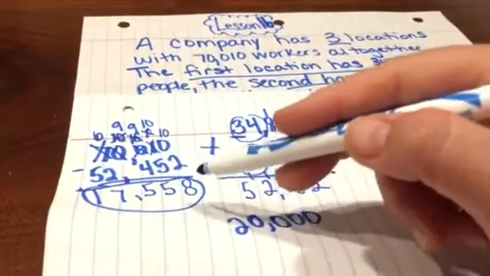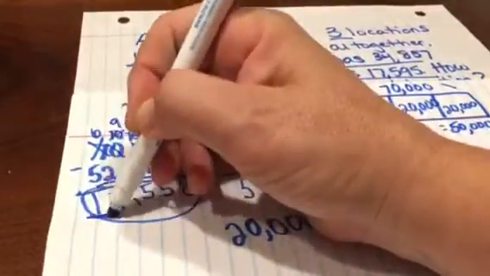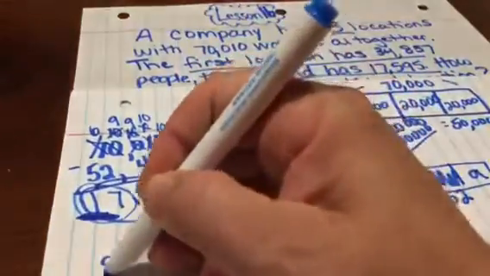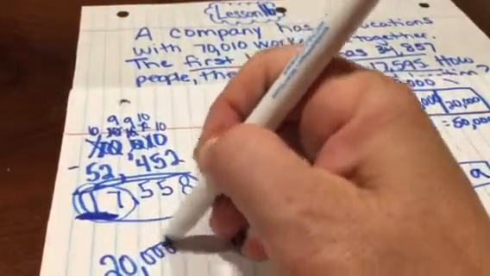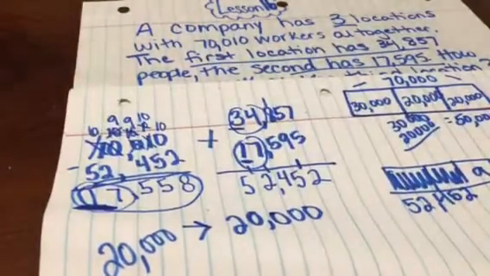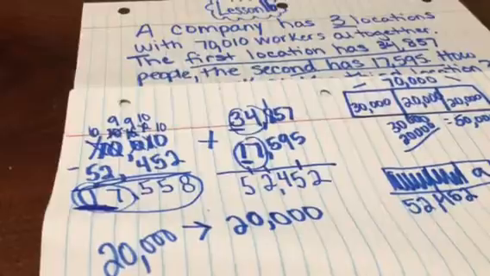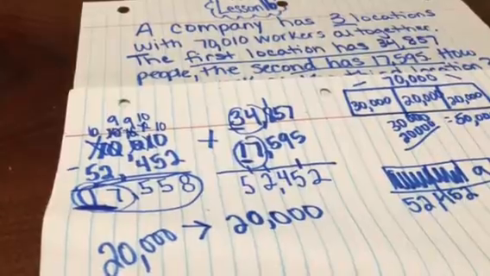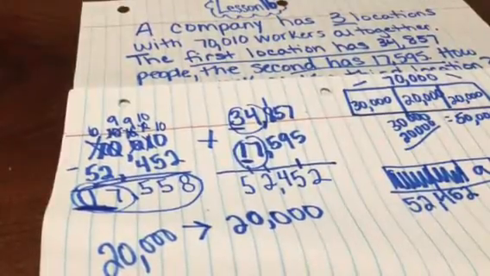17,558. If I round this to my nearest 10,000s like I did with all my other numbers, 17 is closest to 20 and everything else is a 0. So my answer is reasonable. Why? Because when rounded to the 10,000s, I get 20,000 as well. Okay? Go ahead and stop this video and we'll go on to number 2.